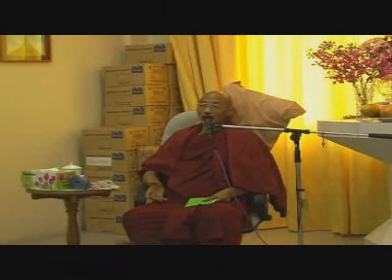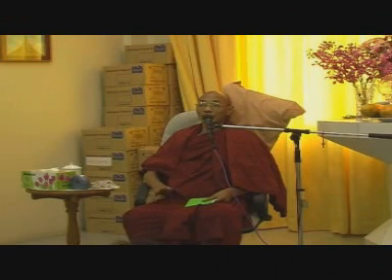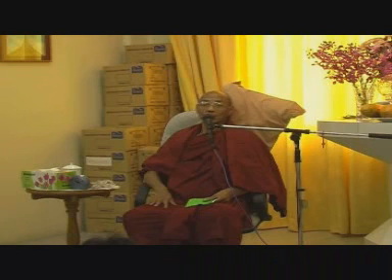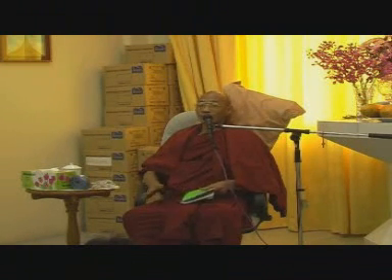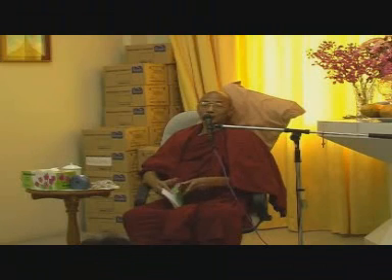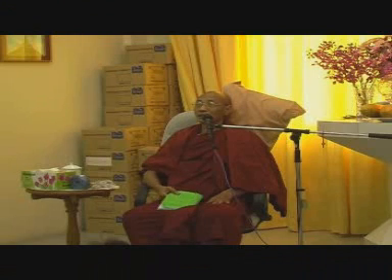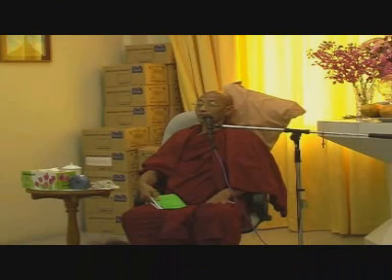Solid is earth, Pathavi. Liquid, Apo. Heat and cold, Tejo. Air, Vayo. If we separate in this way, these can be found. It is regarding these natures that the Buddha pointed out Pathavi, Apo, Tejo, Vayo.